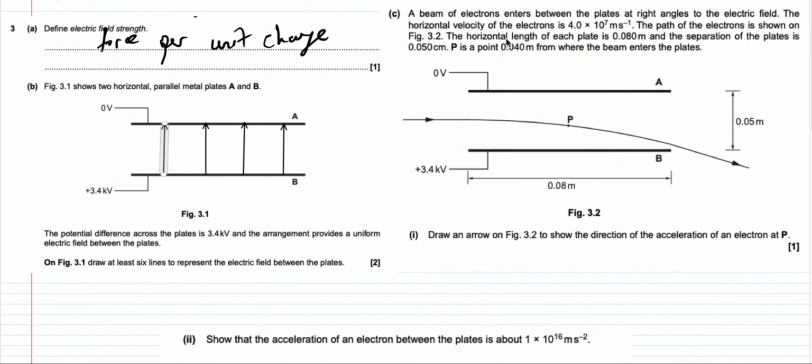Now question C goes to another dimension. It gives us some information here. Of course, it tells us that the plates are separated by a distance of 0.05. The distance that the electron traveled horizontally is 0.04 meters, right? So that's pretty much how long the plate is. The electron is traveling at a horizontal speed of 4 times 10 to the 7 meters per second. And I think that's what we need to know so far.